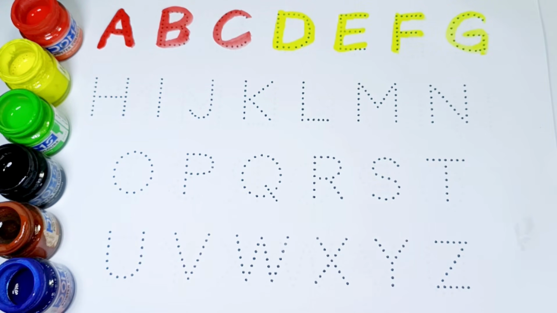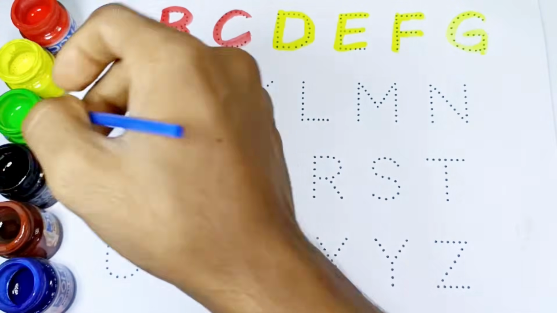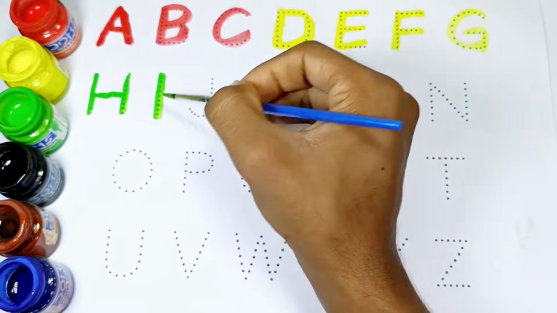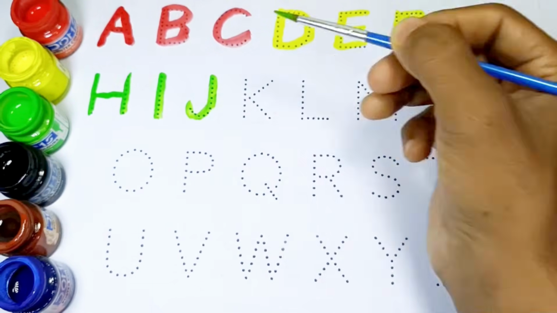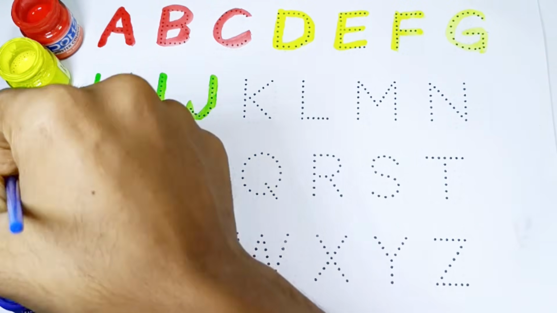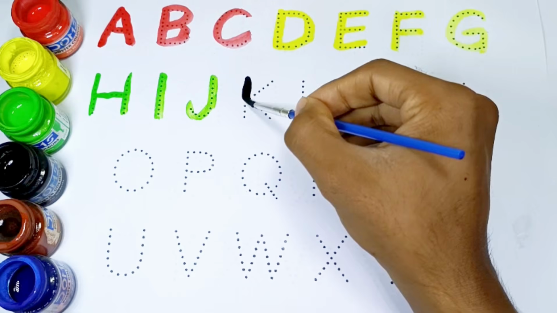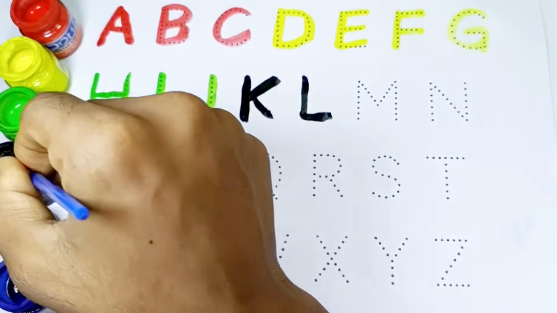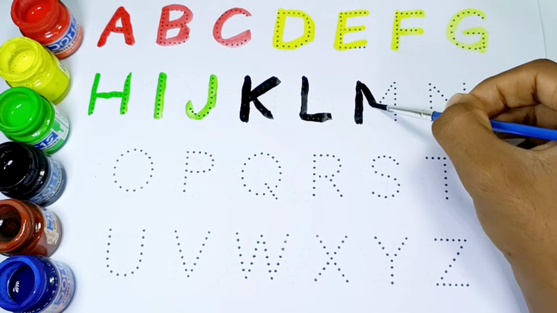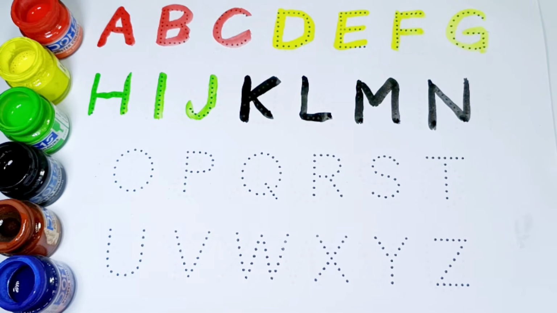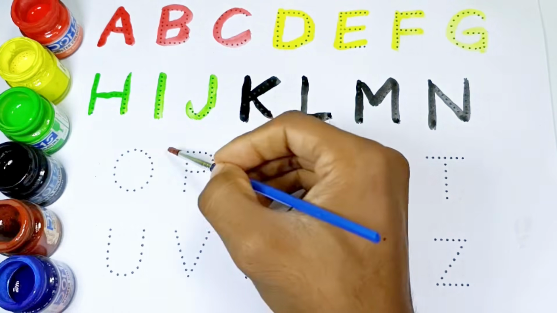Kids, now you draw H and use green color. H for helicopter, I for ice cream, J for joker. Kids, now you draw K and use black color. K for king, L for lion, M for moon, N for nose.